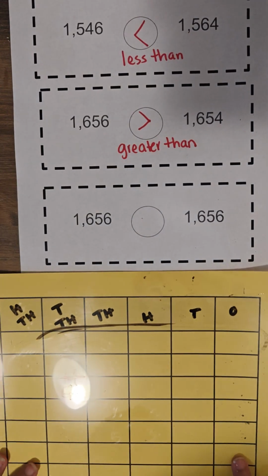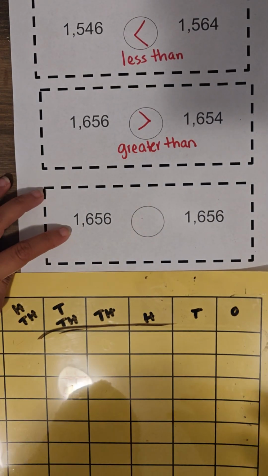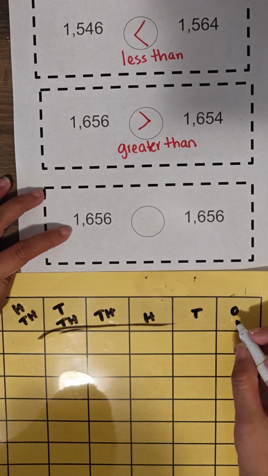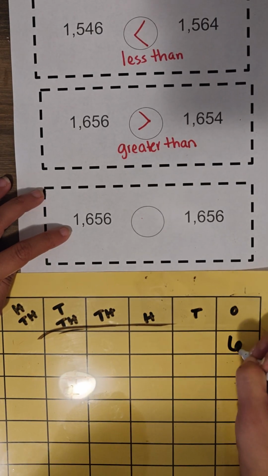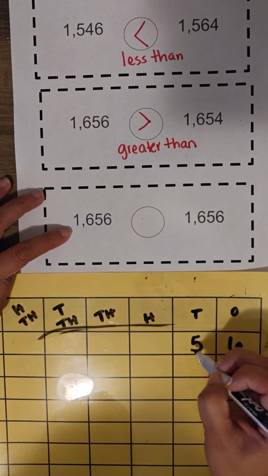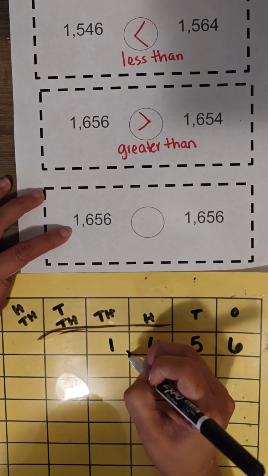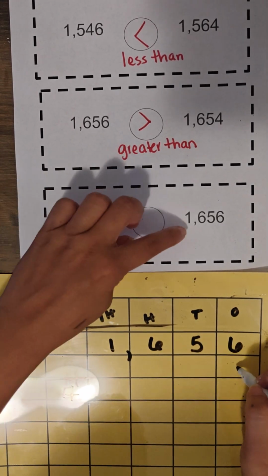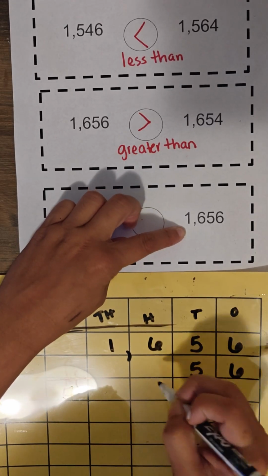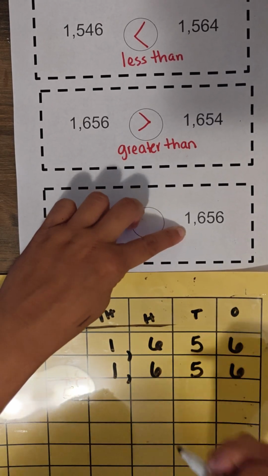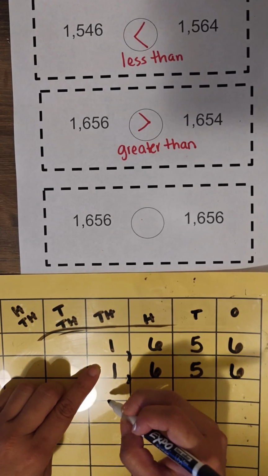All right, and for our last example, let's go ahead and start with this 1,656. Remember, we always start with the last digit when we're using a supplemental aid. Okay, then we have a 1 and a 1, check.